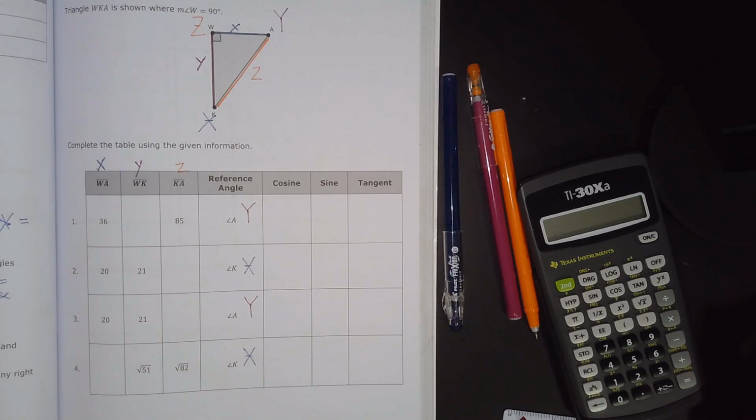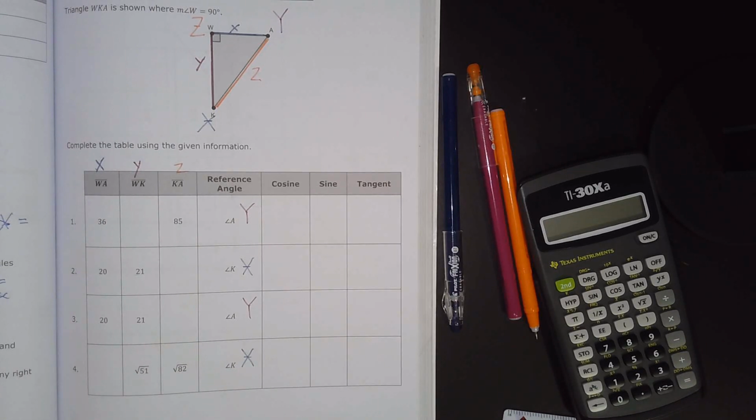Alright, so this is Geometry Unit 7 Practice 3, and this is just a grind to help you get used to calculating sine, cosine, tangent, and using Pythagorean's theorem to figure out things that you don't know already.